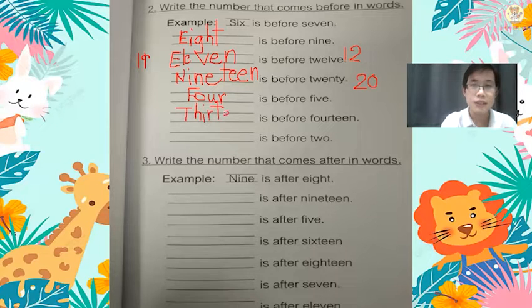T-H-I-R-T-E-E-N. 13 is before 14. What is number 14? There is 1 and 4 close together, so it's called 14. So this question is the easiest question, because 1 is before 2, right? So you spell number 1 over here. That's it.